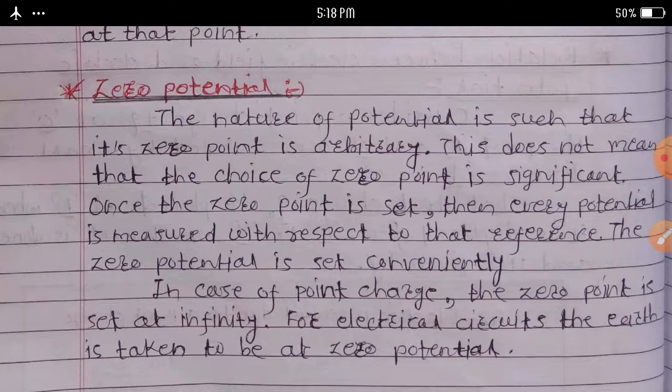In this way, we have discussed all these terms. Firstly, we discussed what is meant by electrostatic potential energy, and then we derived the expression for potential energy.